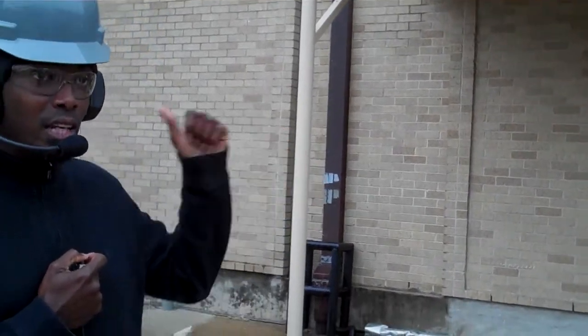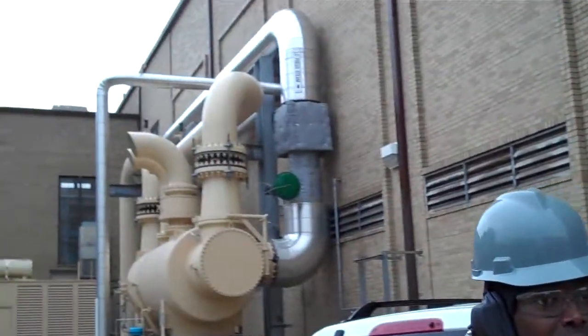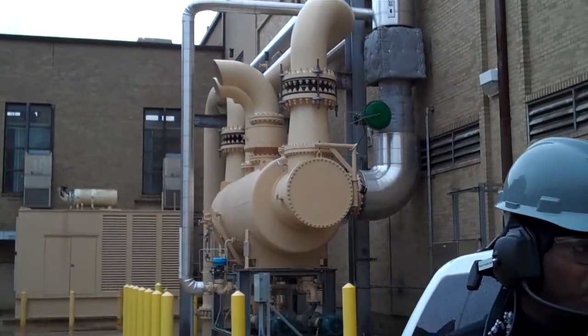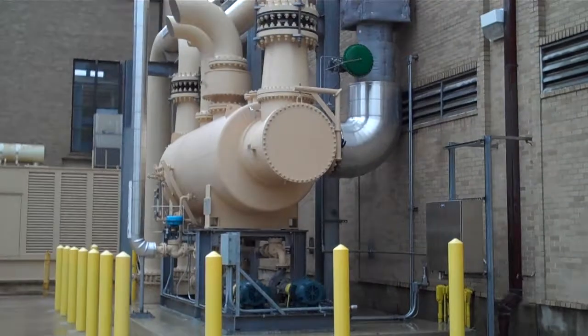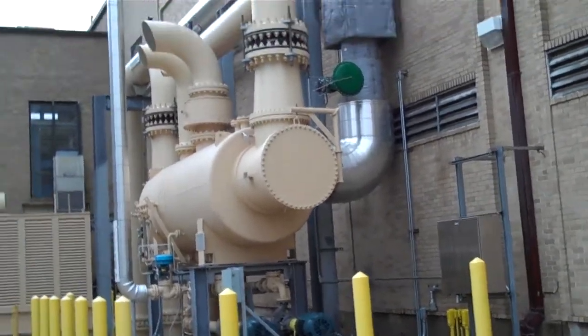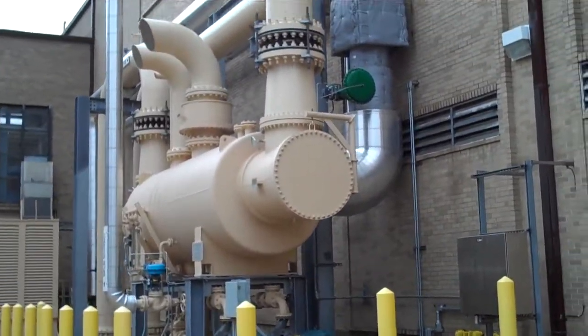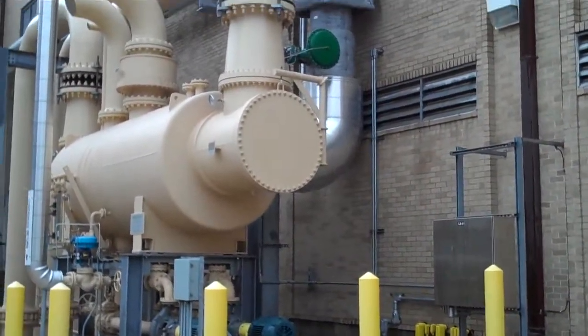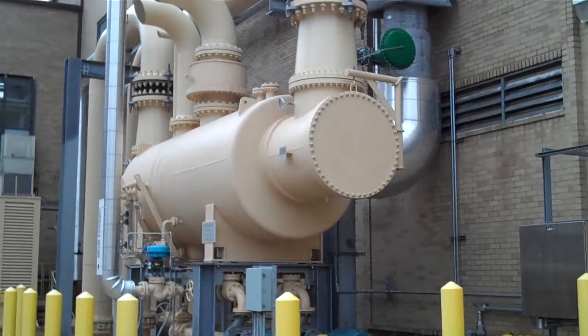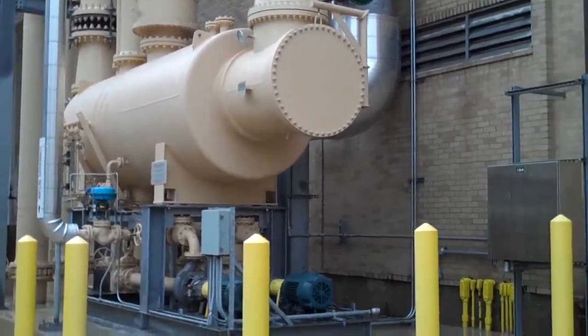Right over my left shoulder is the dump condenser that David was talking about. We are able to create a false load if necessary with this dump condenser. I think it is rated for 120,000 pounds if necessary.